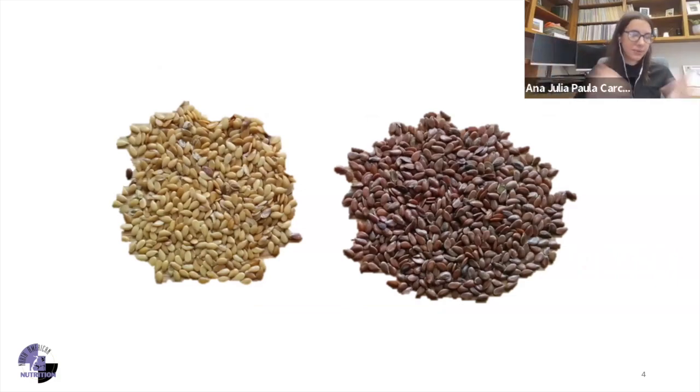Probably you already noticed, but it has been told before, we have different kinds of flax. When we're talking about the color, we have the gold or yellow one and the brown one. The main difference from an agronomy standpoint, I would say, is that the yellow one has a thinner tegument, so it might be more vulnerable than the brown one. But it's just things that you have to consider.